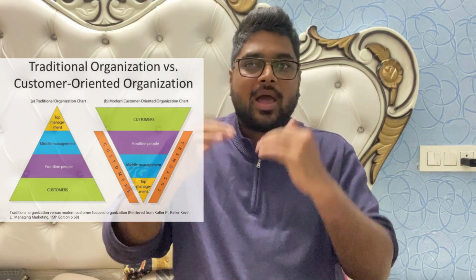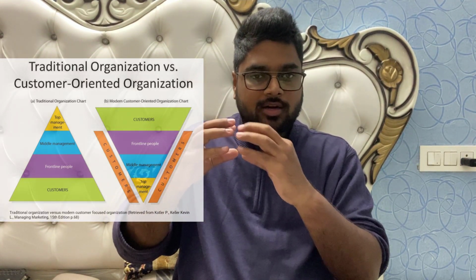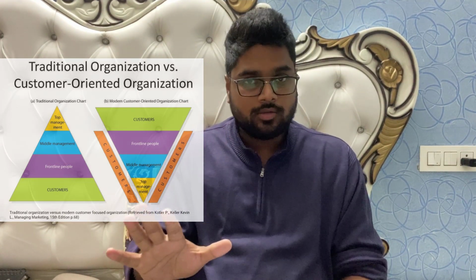In this approach, the top management feels that it is the most important part of the pyramid, right? It sits on the top, followed by the middle management, then followed by the frontline workers, the frontline staff who directly interact with the customers, and finally customers, they are left at the bottom. Now this approach will never work in modern times, right? That's why the modern pyramid is completely inverted.